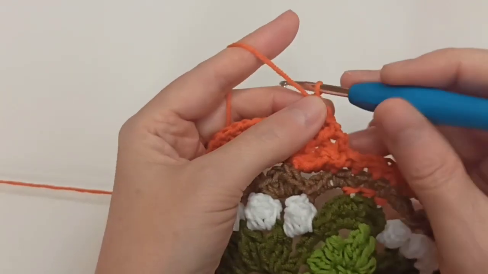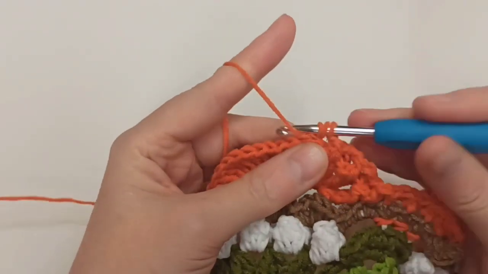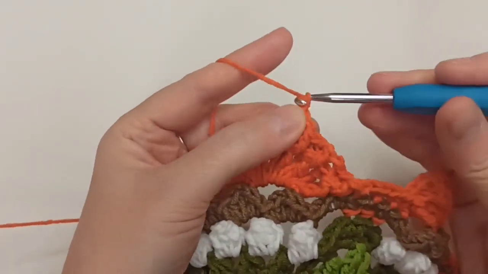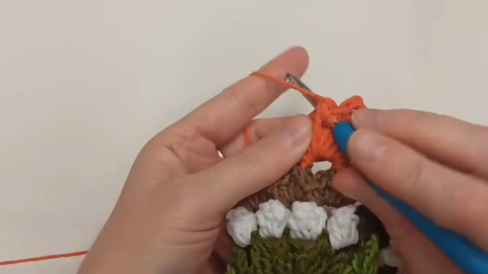The second repeat, chain 1, back post double crochet around next stitch, chain 1, front post double crochet around next one.